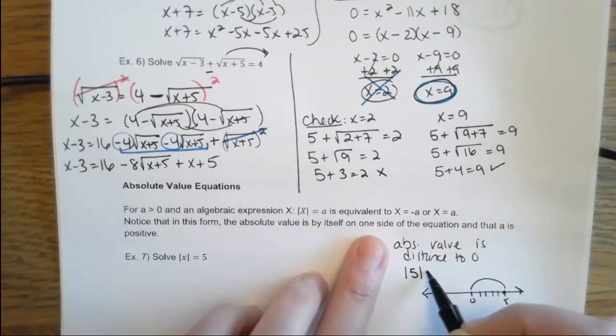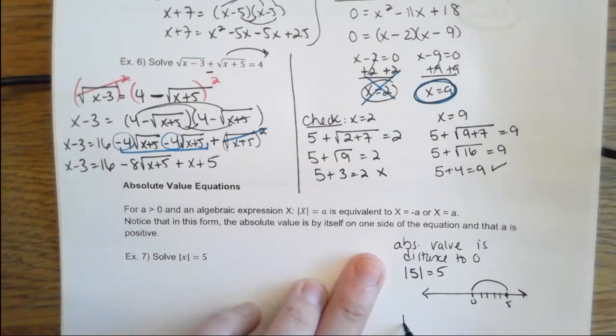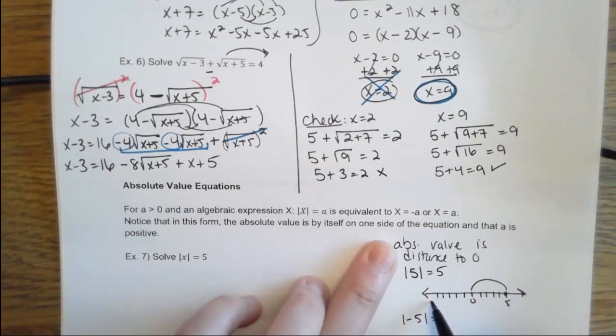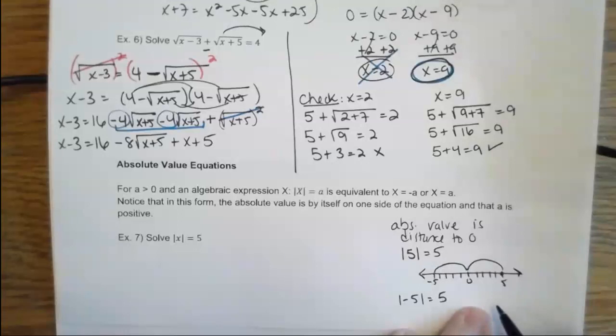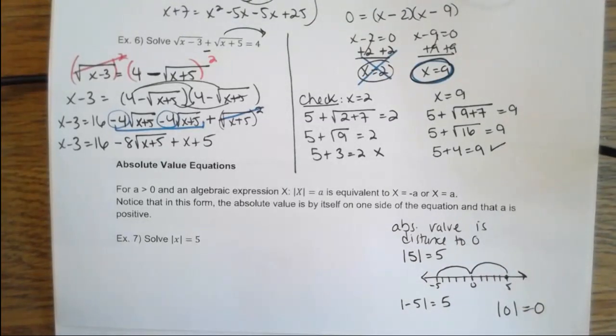And of course, it's 5 spots. If I ask you for the absolute value of -5, 1, 2, 3, 4, 5, again, you're saying, well, how many spots am I from 0? But it's still 5. So what happens is absolute value is going to be positive. The only time it's not positive is if you're taking the absolute value of 0, which is just 0. Otherwise, you're going to have a positive answer because distance is positive.